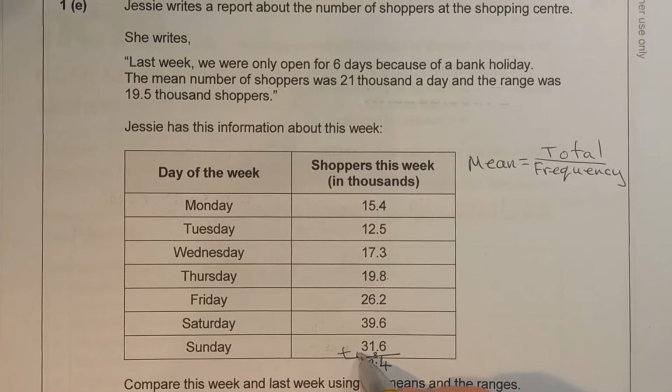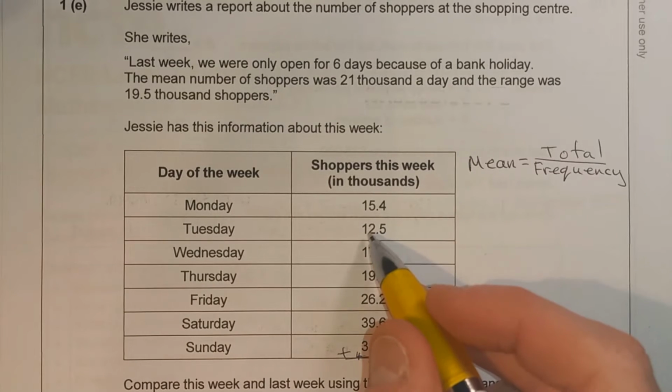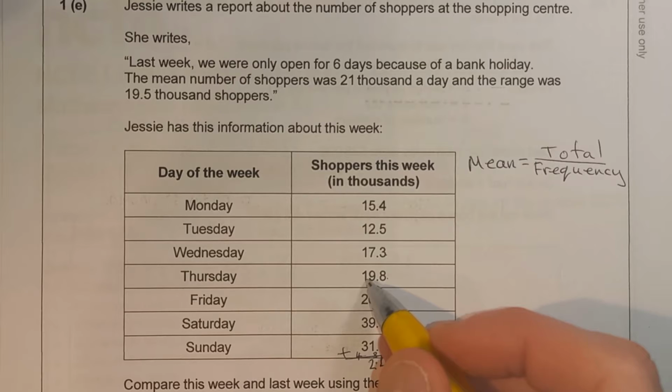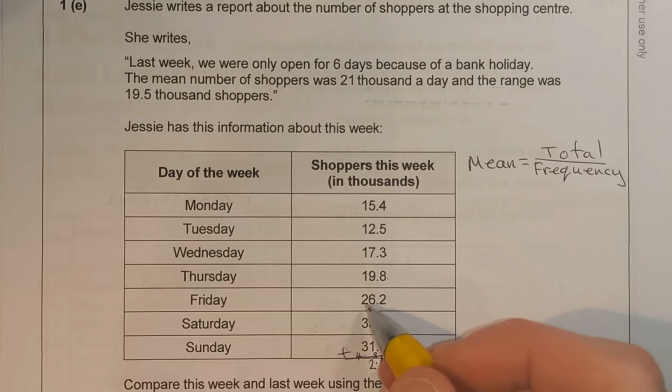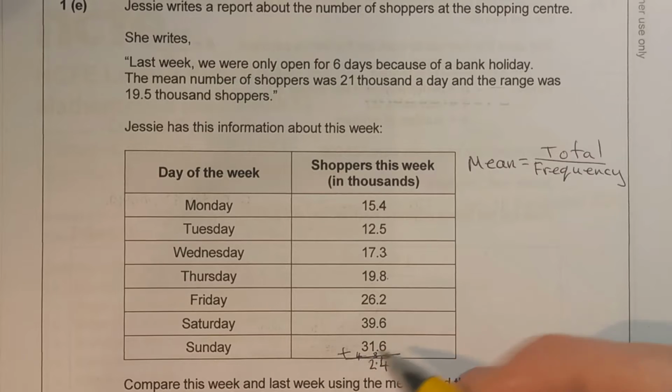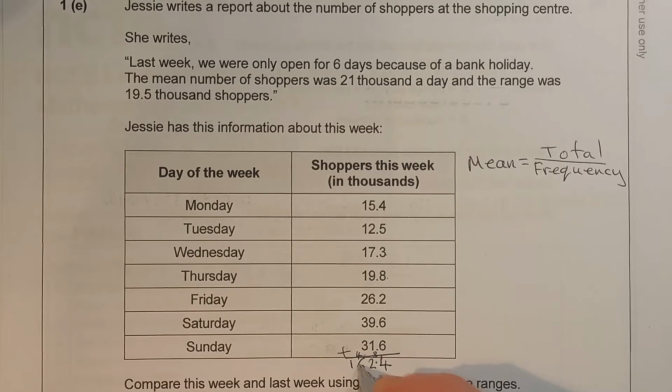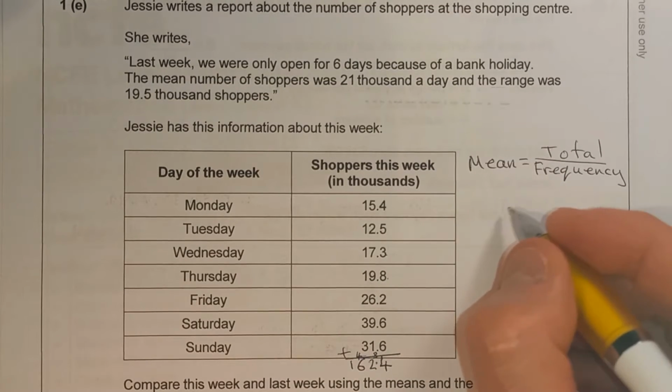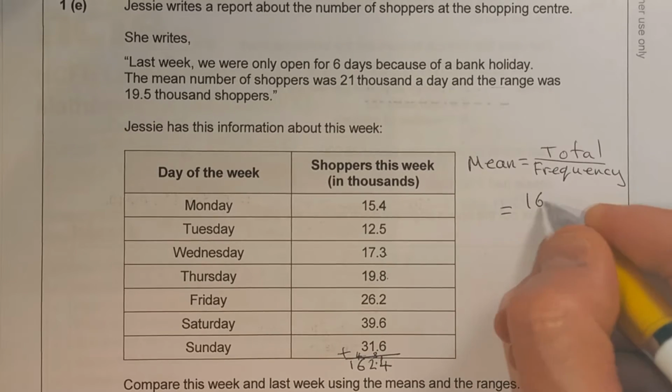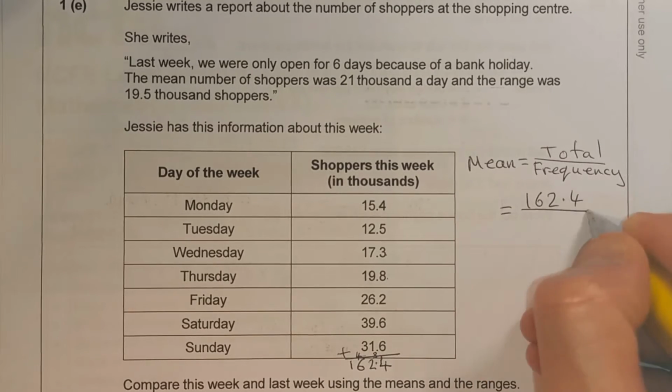So 2 and carry the 4. 1 and 1 is 2, plus 1 is 3, plus 1 is 4, plus 2 is 6, plus 3 is 9, plus 3 is 12, plus 4 is 16. So we've got a total of 162.4.